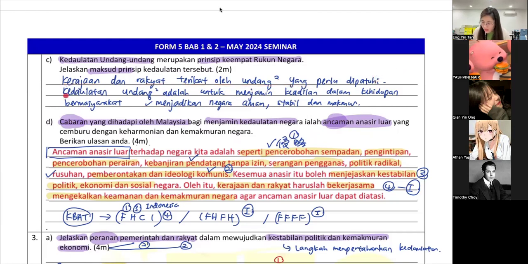And number 2, kedaulatan undang-undang adalah untuk. Why must we emphasize that the undang-undang is the greatest, the most important one? Because this is to make sure keadilan dalam kehidupan masyarakat. This is to make sure justice in our society. And also the last one, I will always give 1 more extra answer. So, menjadikan negara aman, stabil, and makmur.